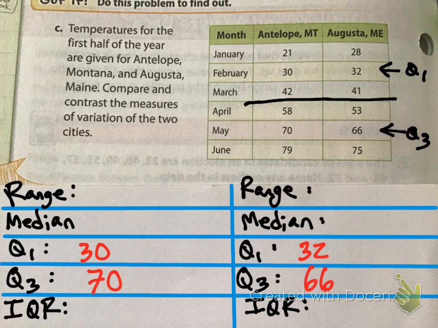Between these two numbers, if I had to walk from block 30 to block 70, is 40. In our other one, if I had to walk between block 32 and block 66, my interquartile range is going to be 34. So for the range, another really easy thing to do is our biggest minus our smallest. So it's 79 minus 21. Our range for the first one is 58. The next one is 75 minus 28, so I would get my range to be 47.